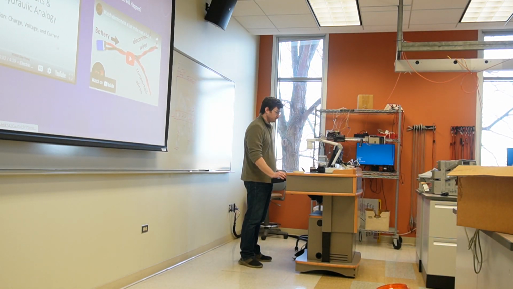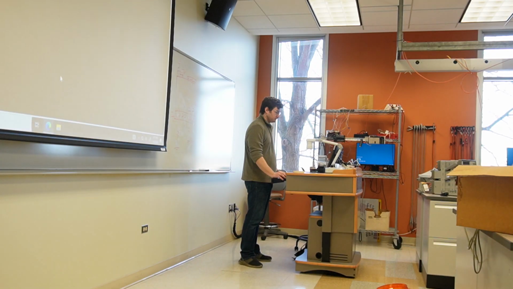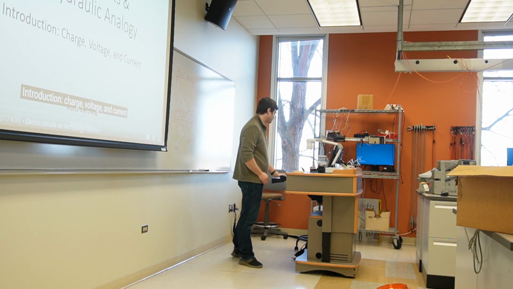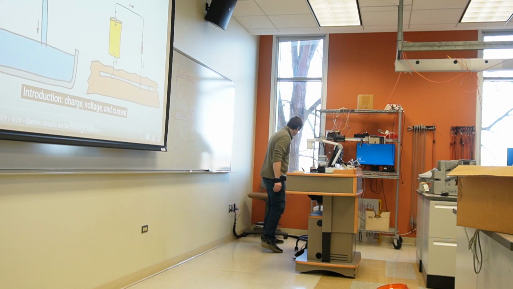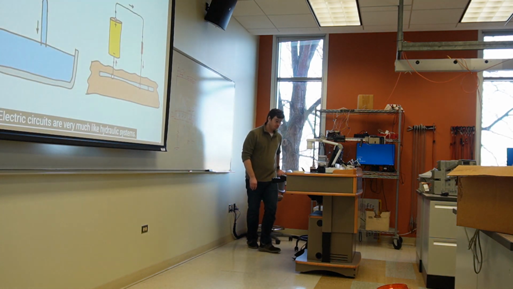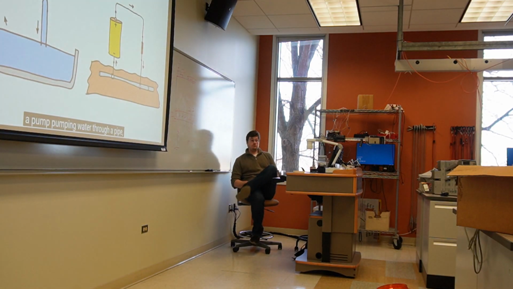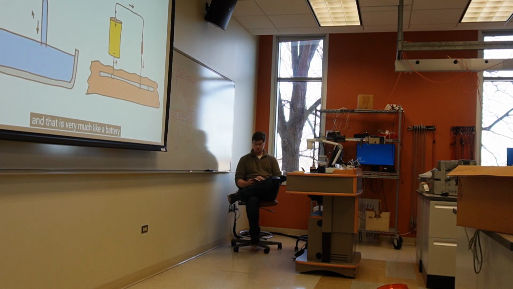Electric circuits and the hydraulic analogy. Introduction: charge, voltage, and current. Electric circuits are very much like hydraulic systems. Here we have a hydraulic system, a pump pumping water through a pipe, and that is very much like the battery pushing charge through a wire.